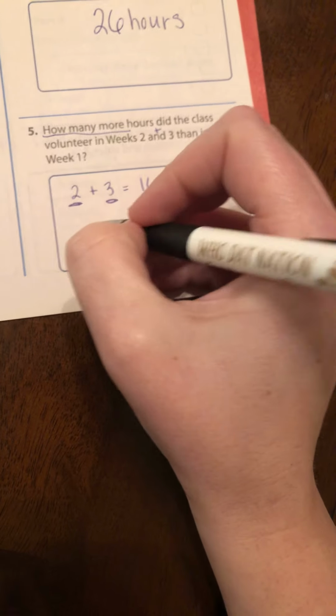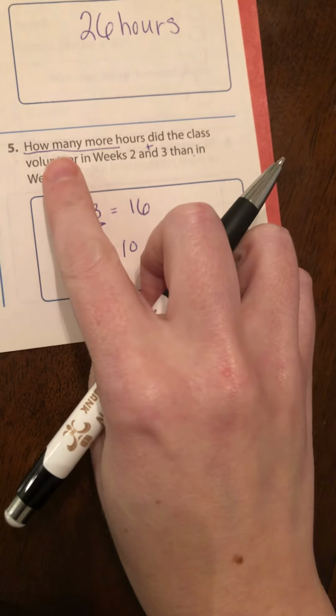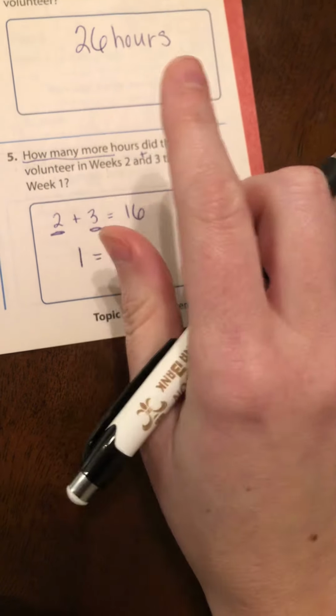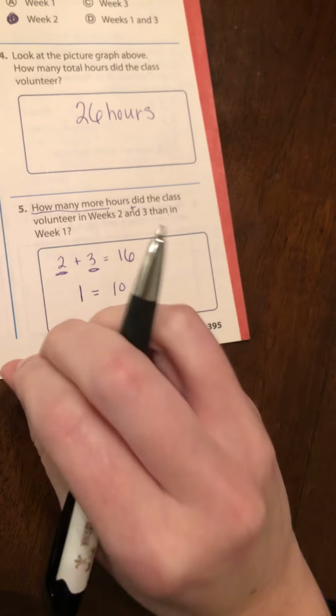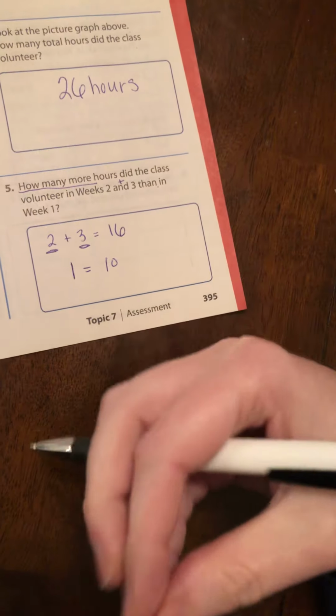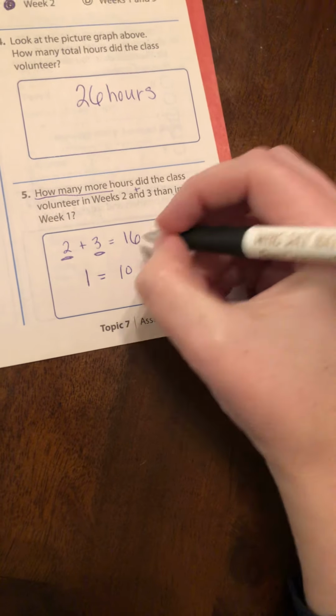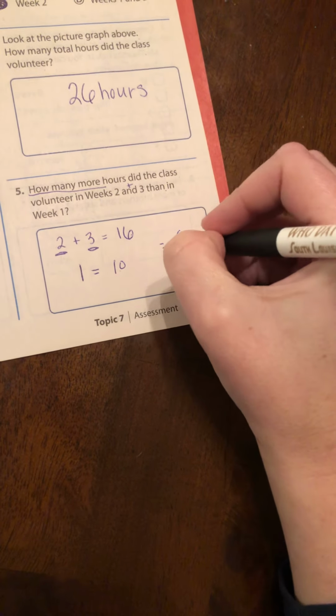All right, in week 1, they had 10. So the question said how many more. When you compare, how many more, how many fewer, how many less, differences, and the kids know this, when we compare how big, how small, how much taller, we subtract. So this is 16 minus 10 equals 6. Yay! All right, done with the first page. That's so easy. Woohoo!